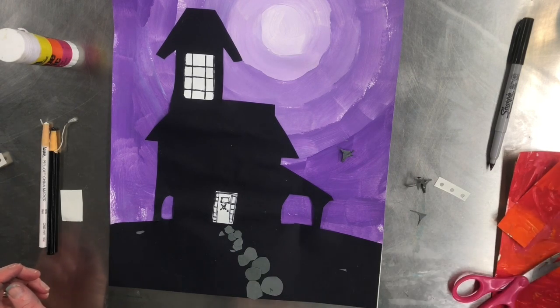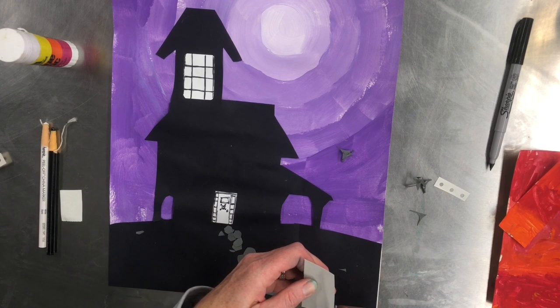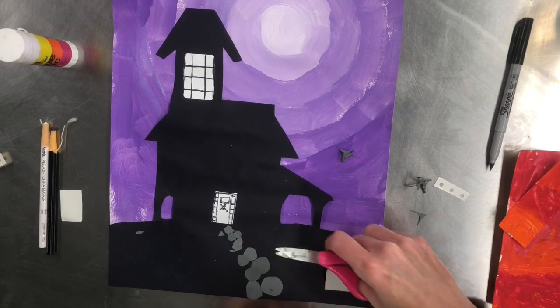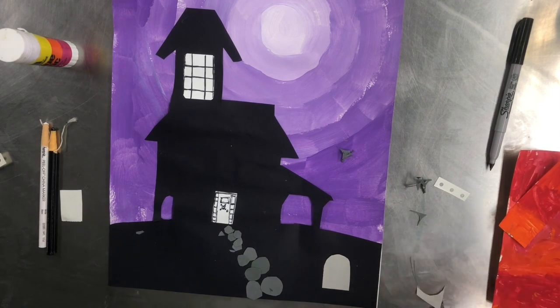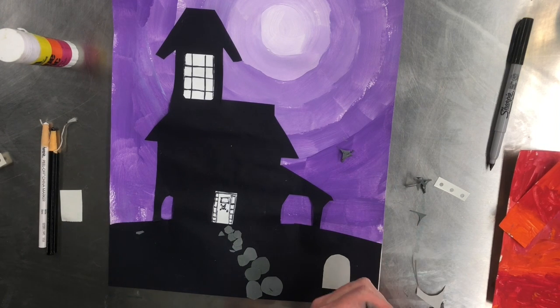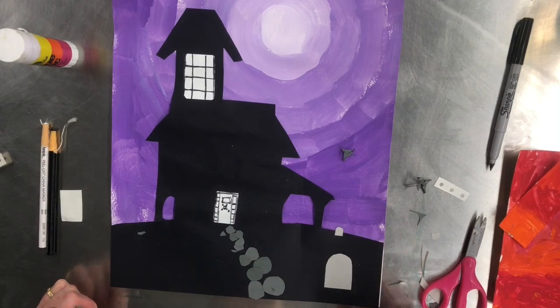Another idea is to put in some tombstones, and I can get a different shade of gray. And again, if I have one that's up close, it's going to be a little bit bigger. And if I want another one further away, I'm going to think about making that a lot smaller, so it looks like it's further away. And again, we're just using this cut paper, so you can see the distance and the difference.